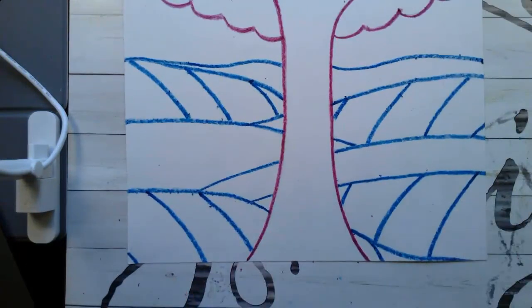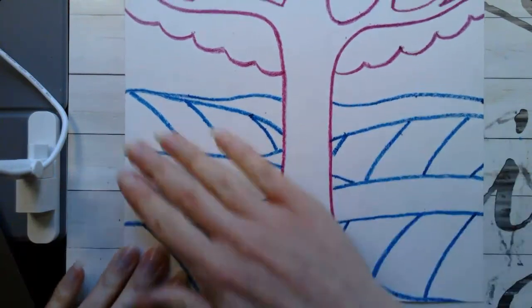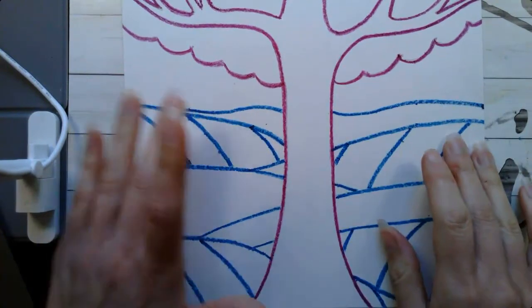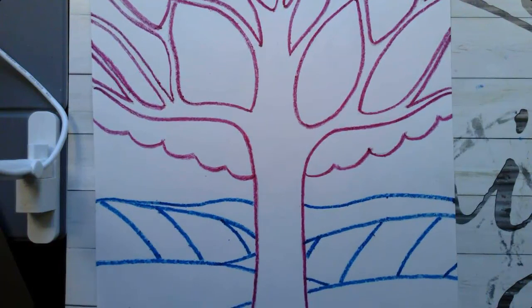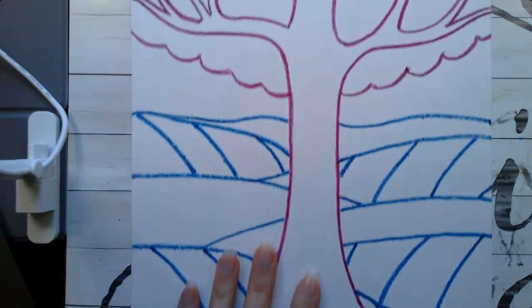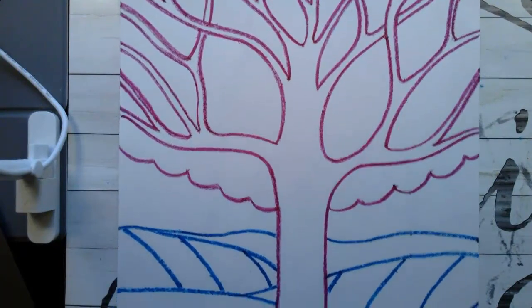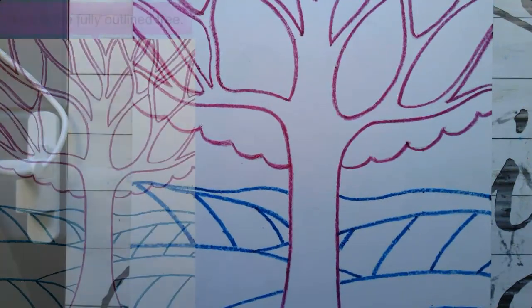Okay, so I finished outlining my ground using a cool color. And when we come back in the next videos, we'll be using our watercolors. But for now, we're going to stop here, okay? And we're going to keep this in a safe spot until we're ready for the next step. And I'll provide a picture of what this looks like in just a minute.